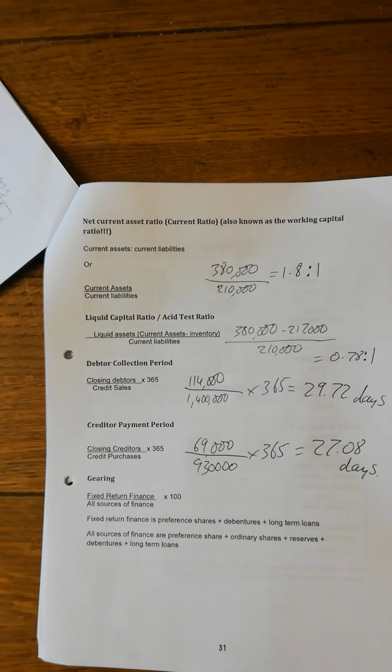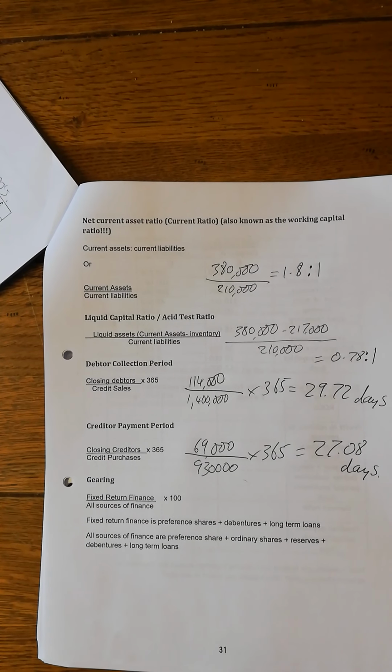So that is a bad thing, really, because if we're buying on credit, remember I only use credit sales and credit purchases. Sorry, I forgot to mention that.